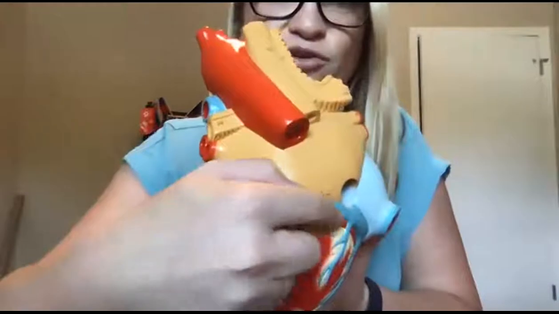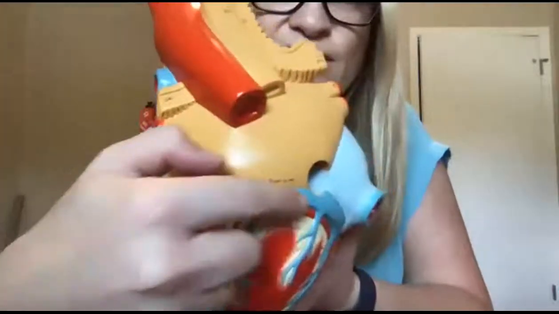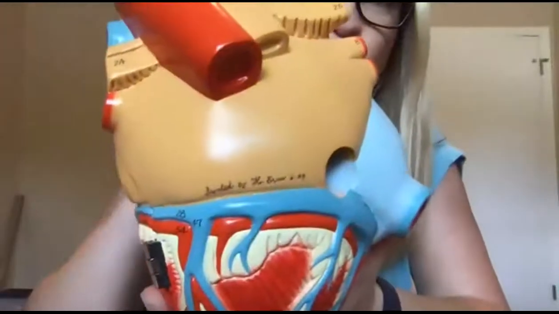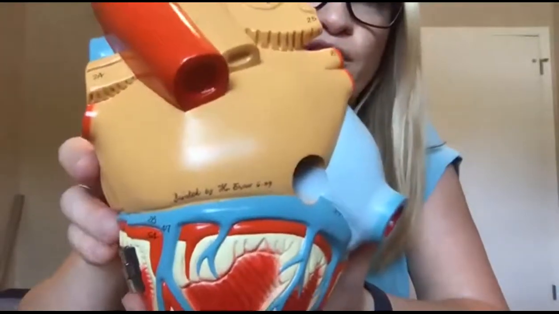The vein is shown better or best on the back side, on the posterior side. And you see this kind of a fat vessel, okay? This is your coronary sinus.